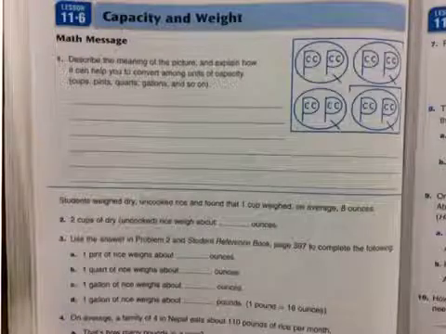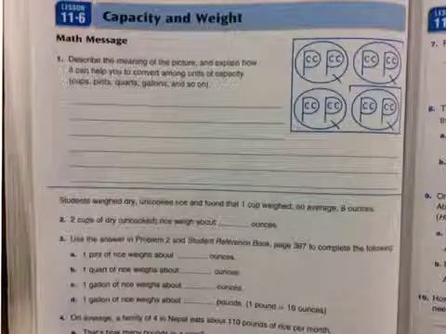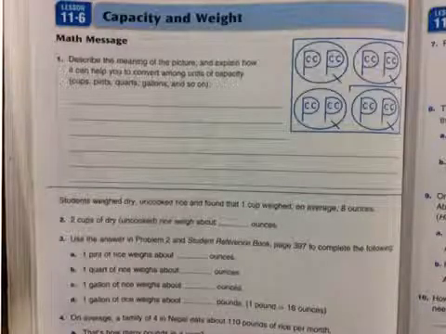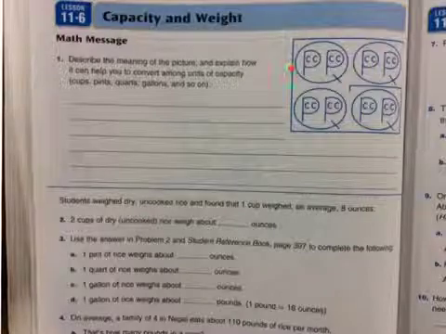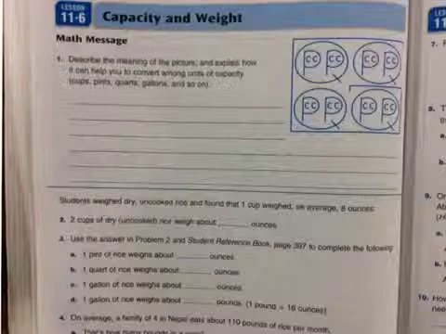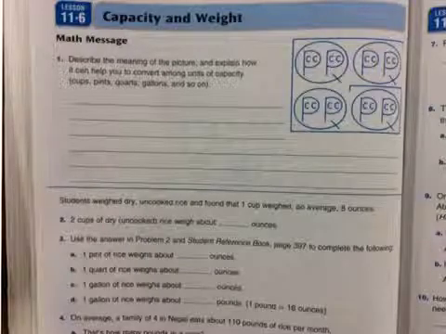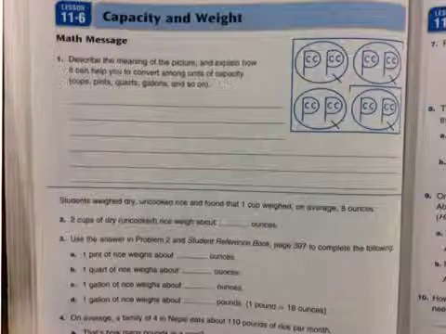Lesson 11-6, page 386 from your math journal. Here we're looking at capacity and weight. Take a look at question number 1. We were given an image on the right side to help us identify how many cups are in a pint, how many pints are in a quart, and how many quarts are in a gallon, as you can see there.